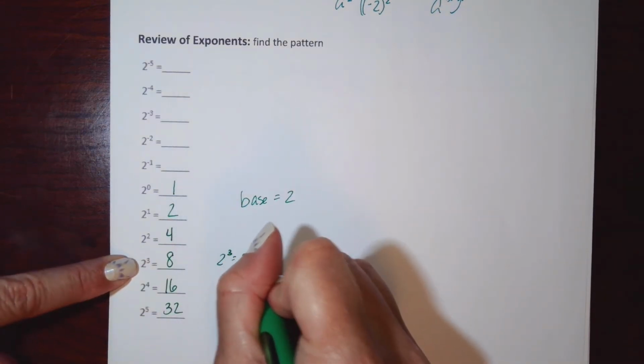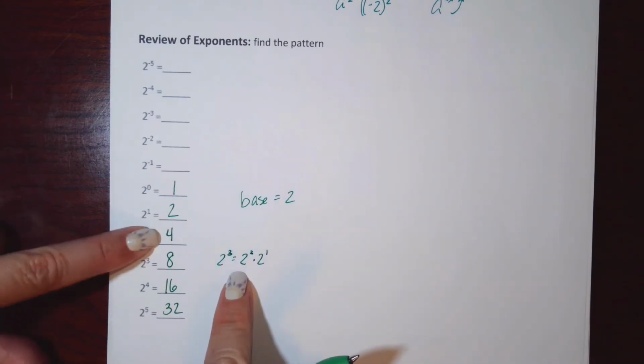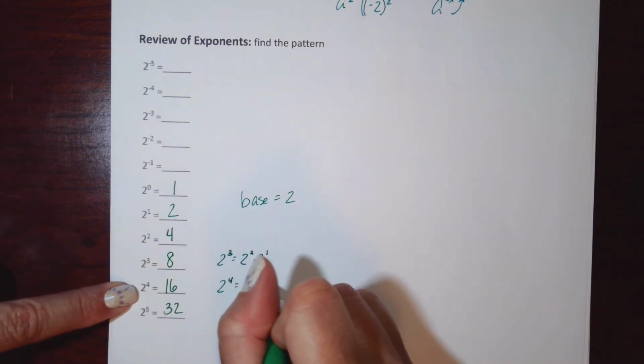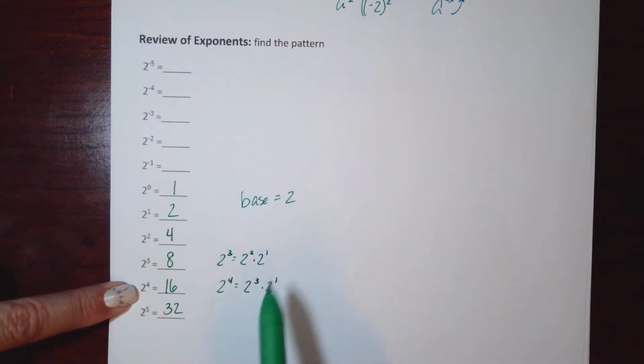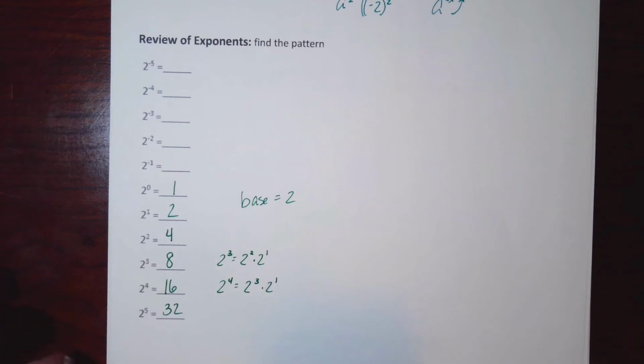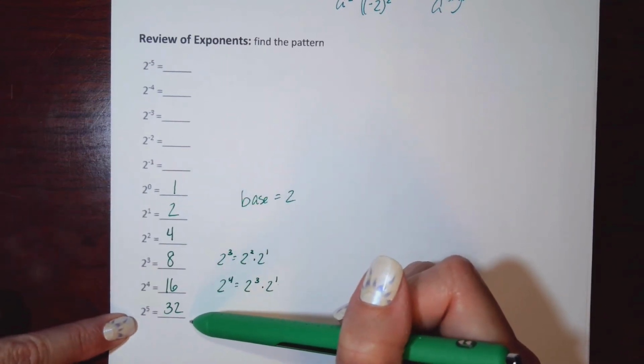as 2 squared times 2 to the first. 2 squared times 2 to the first, well, 2 squared is 4 times another 2 is 8. 2 to the fourth would be 2 cubed times 2 to the first. 3 plus 1 gives me that exponent of 4. 2 cubed was 8 times 2 is 16. And that's how I work my way down as I'm following that pattern where my base is 2.